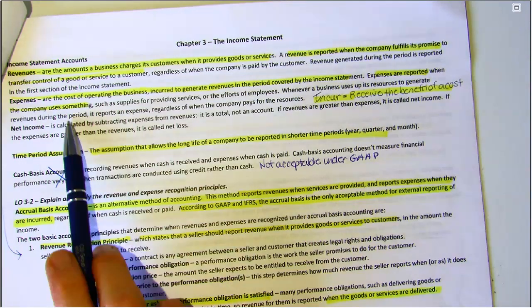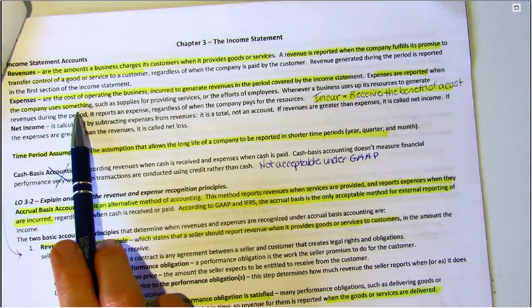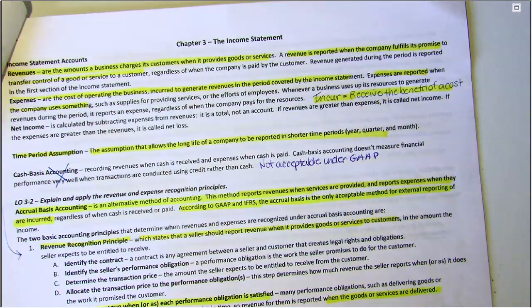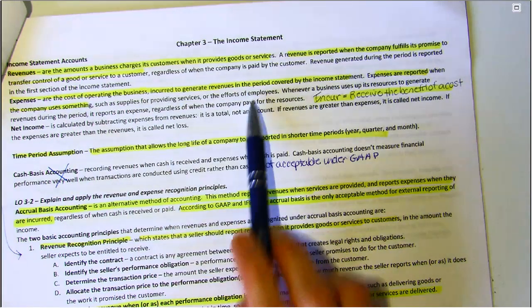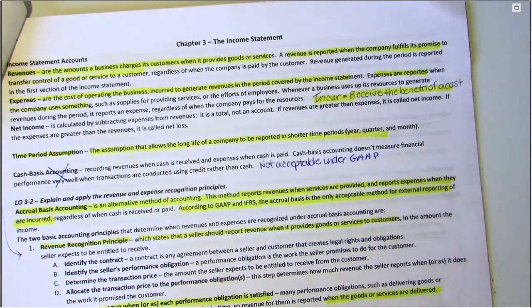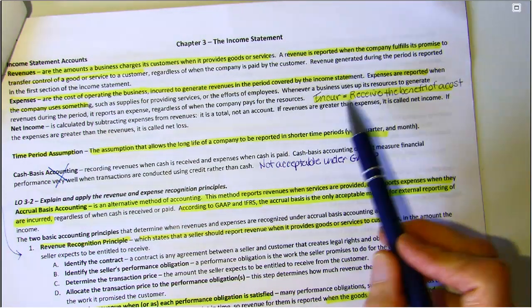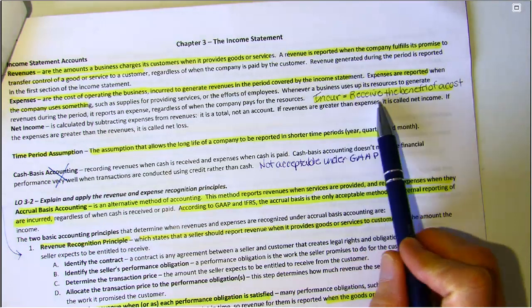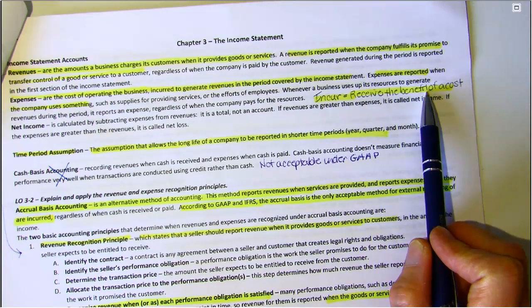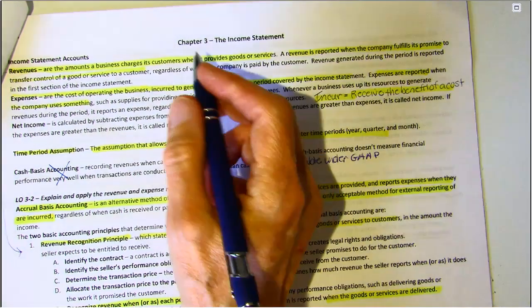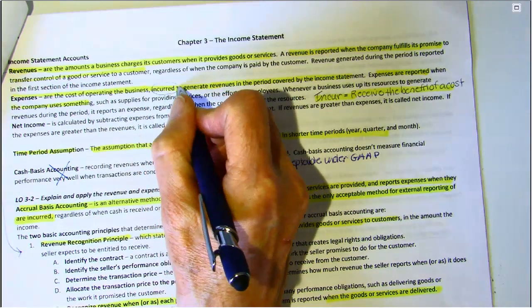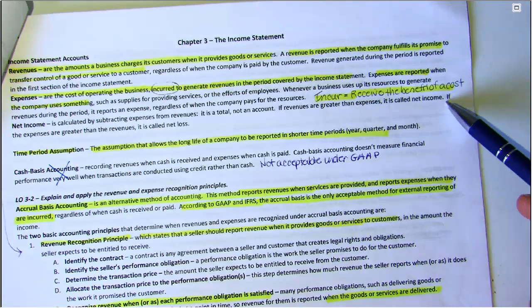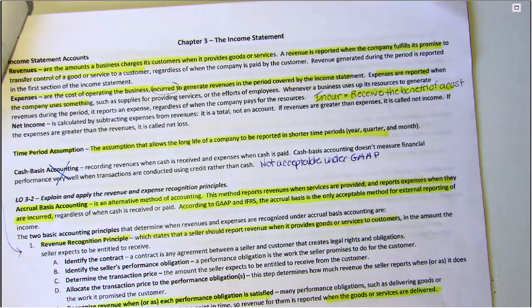Expenses are reported when the company uses something, such as supplies for providing services or the efforts of its employees. This word incur means to receive the benefit of a cost. We see that word right here. To incur a cost is to receive the benefit of that cost when it receives the labor of its employees or the utilities in the process of earning the revenue.